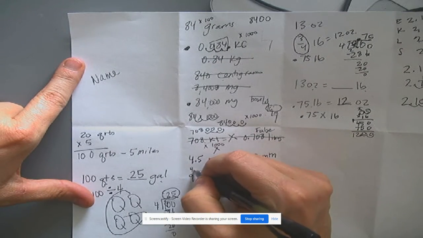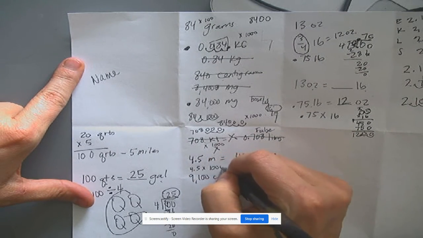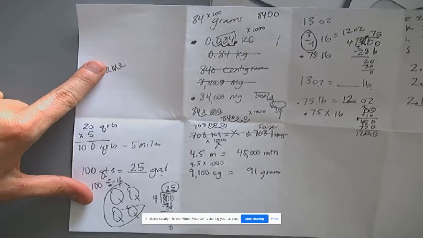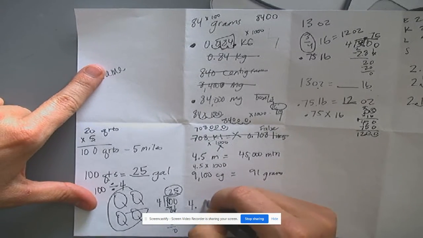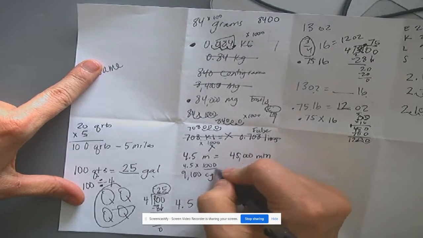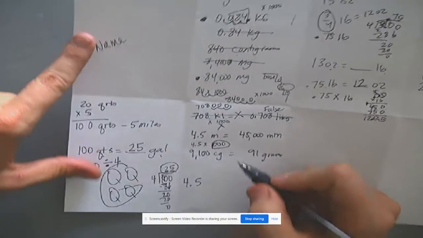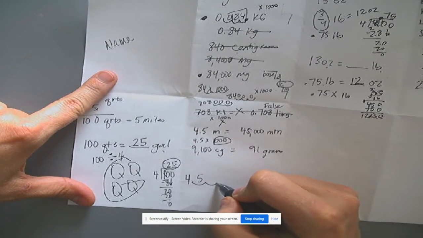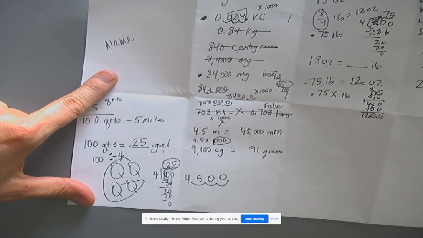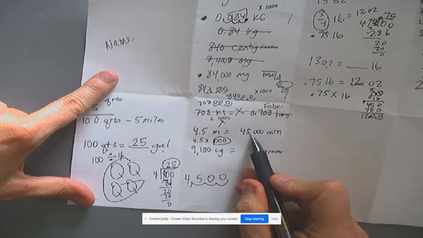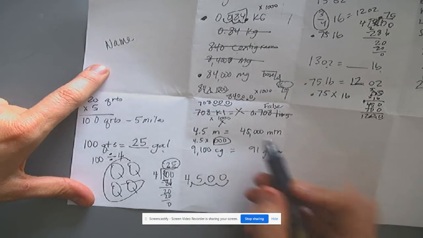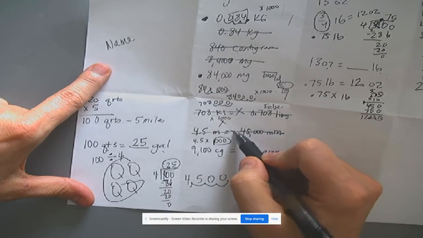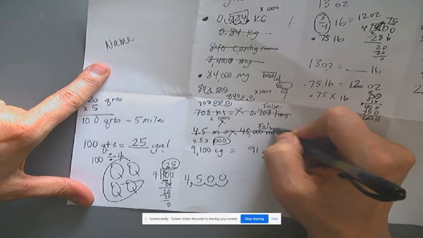So we need to times 4.5 times 1,000. I'm going to move my decimal 3 to the right, so 1, 2, 3, annex 2 zeros. So now I have 4,500. Is that the same as 45,000? It is not. So this one is also false.